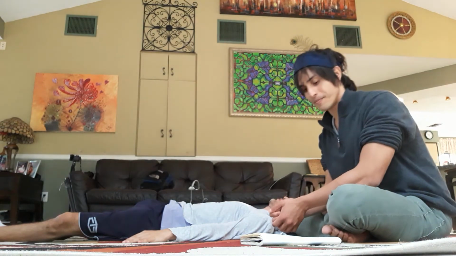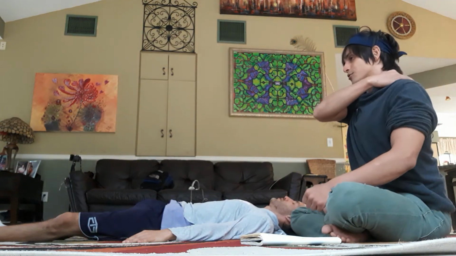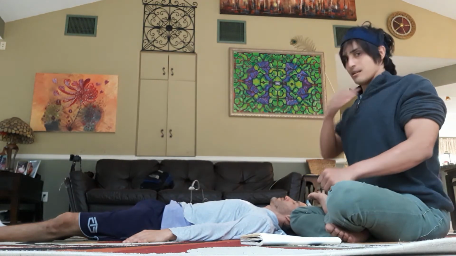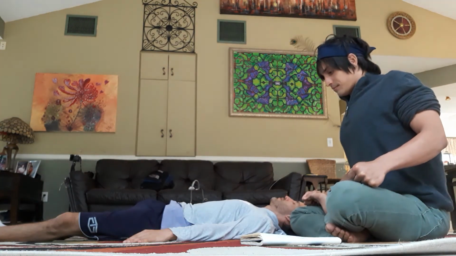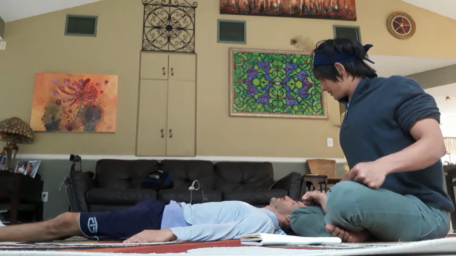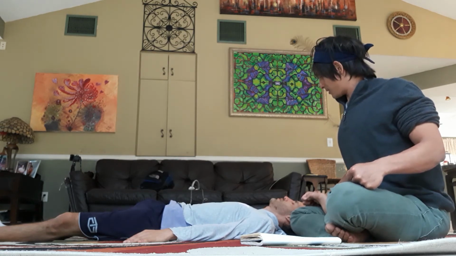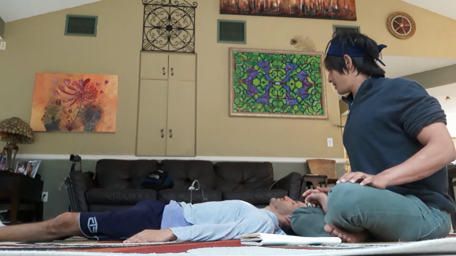On your own rhythm, contracting the back, the traps, the rhomboids, thoracic, lumbar, direct your mind to those areas.